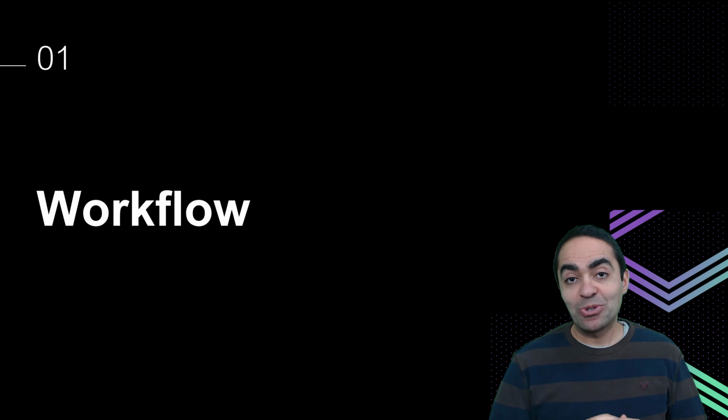So what we're going to first take a look at is the workflow, and then we're going to jump right into the demo. I only have one slide for the workflow and then some steps as to how the demo is going to go, and we'll jump right in. We have a packed half hour, so we'll make sure we go as fast as we can here.